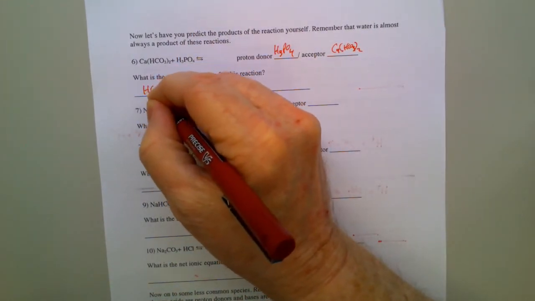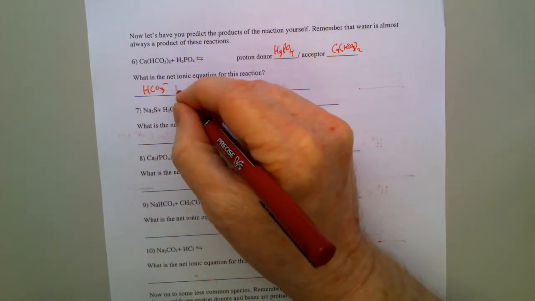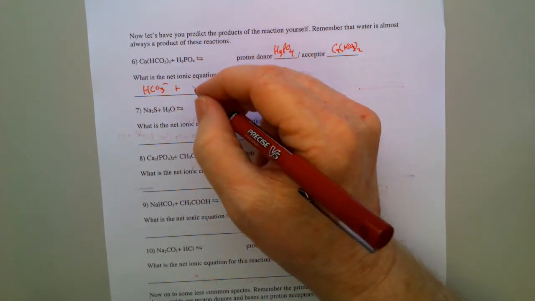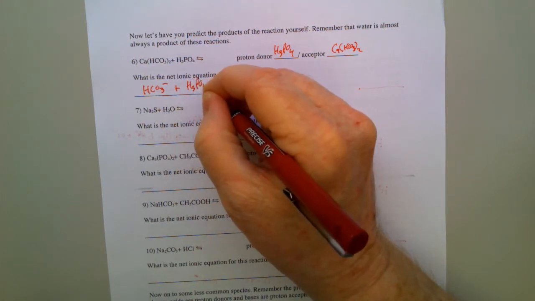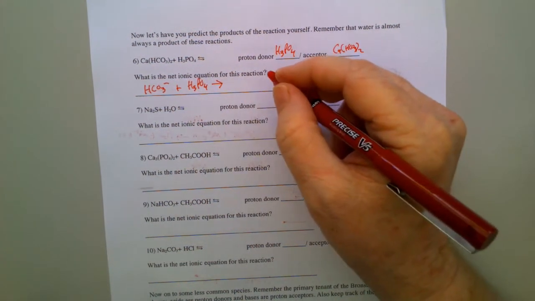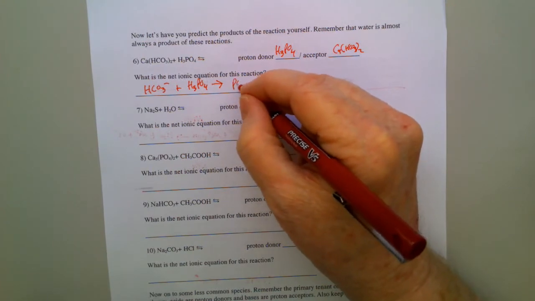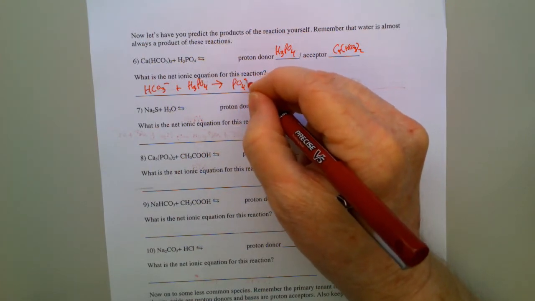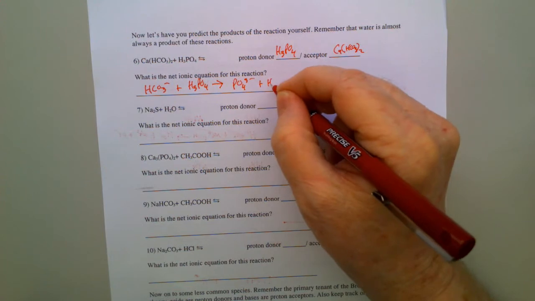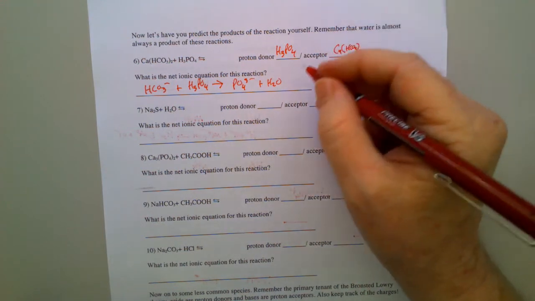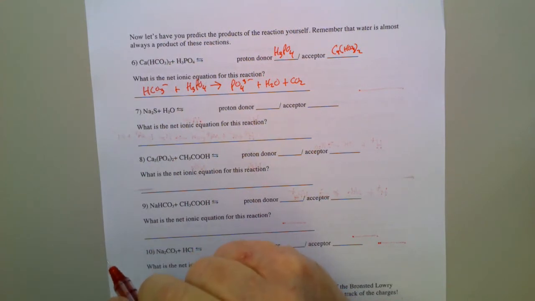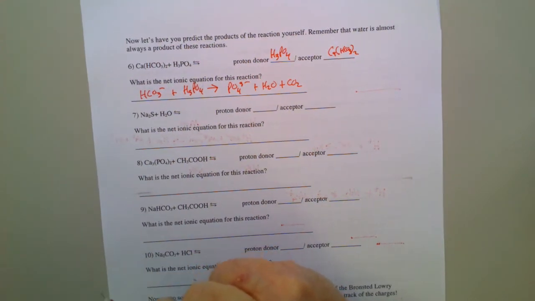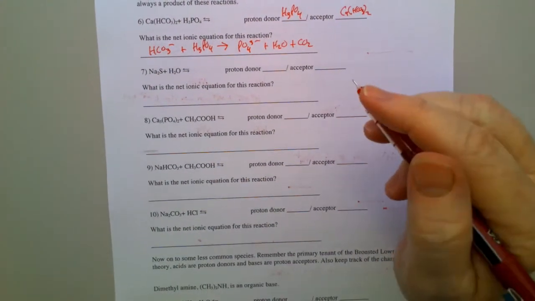So we have HCO3 minus, which is going to accept the hydrogens, plus H3PO4, okay, to give us phosphate PO4 3 minus. We're going to get some waters off of that and a CO2. When you have carbonates, bicarbonates, okay, you're going to end up getting carbon dioxide forming.